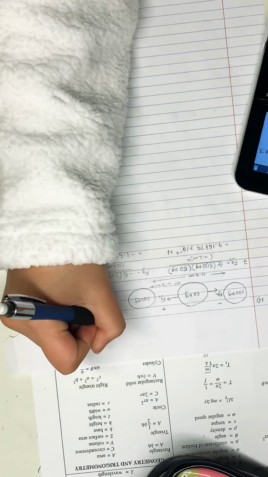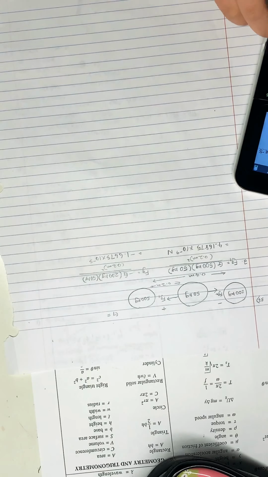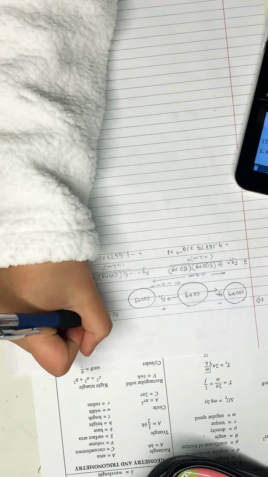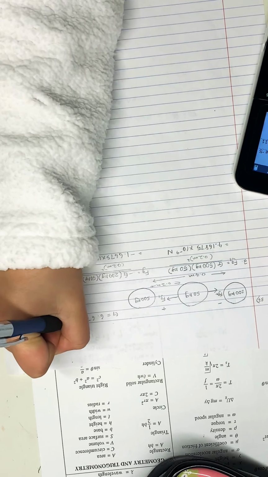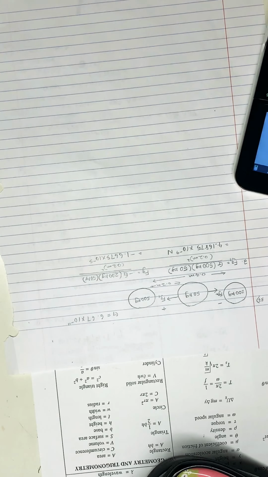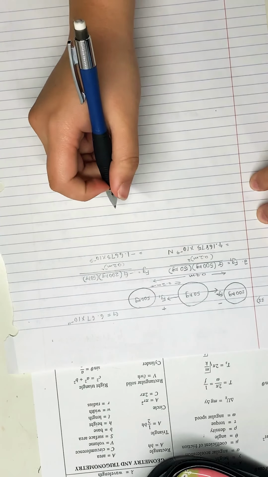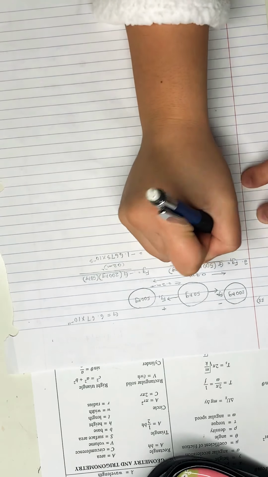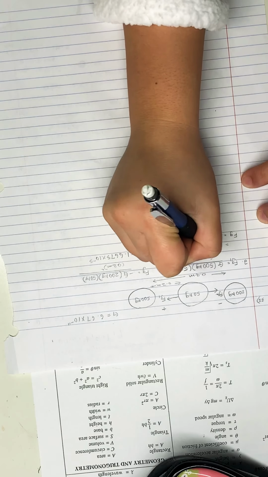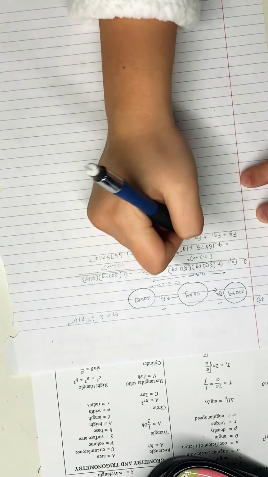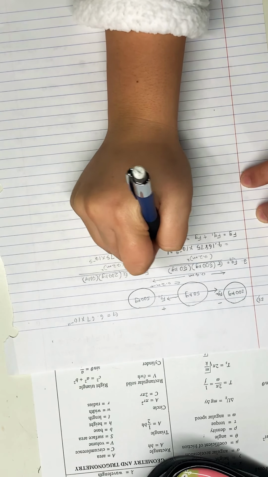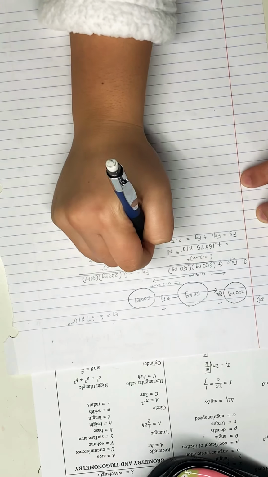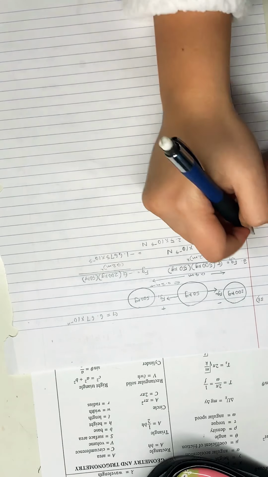Oh, and before I forget, G, Newton's constant, is equal to 6.67 times 10 to the negative 11. Okay, so now that I have these, they ask for the net force. To do that, you just add the two. So Fg1 plus Fg2, you end up with 2.5 times 10 to the negative 5 newtons. Okay, so that's part A.